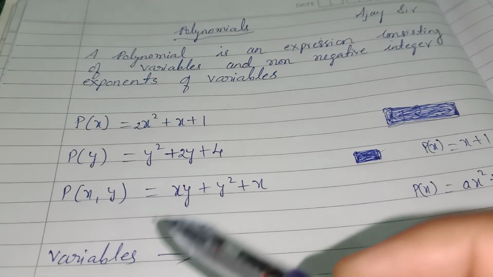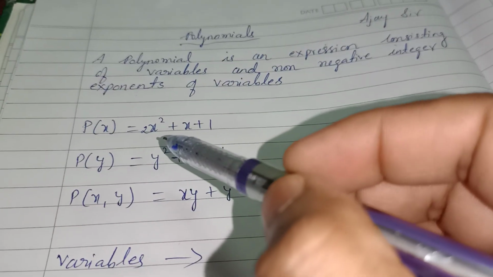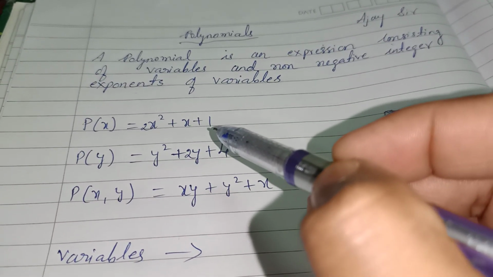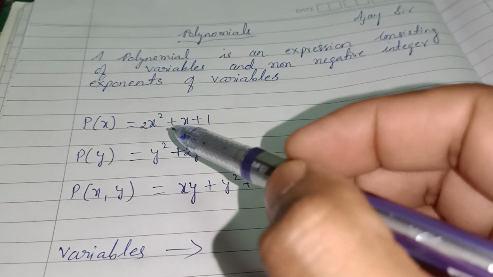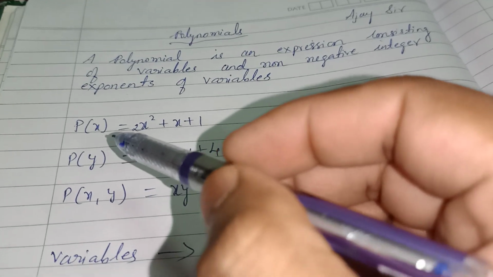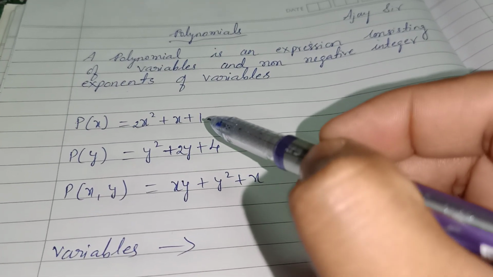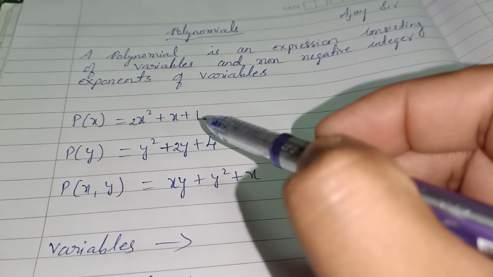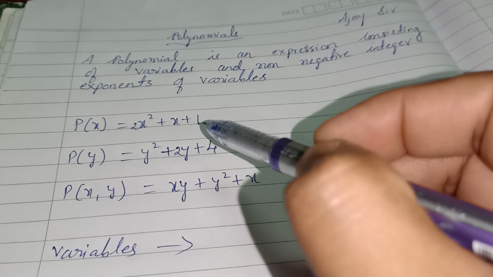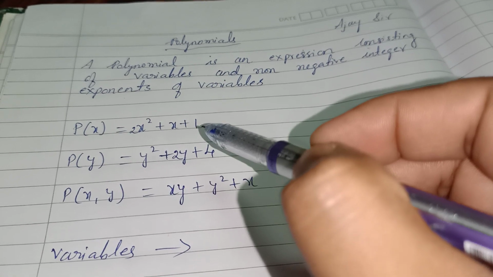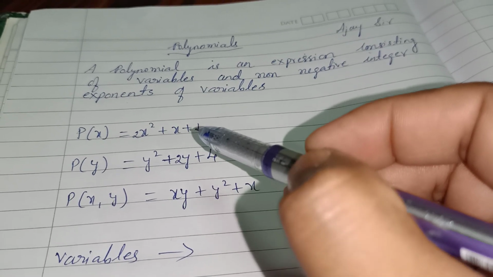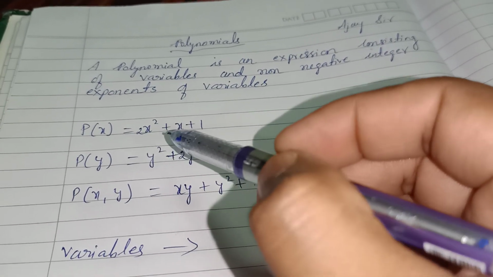So what is a variable? For example, p of x is equal to 2x square plus x plus 1. Here, x is called a variable. Why is x called a variable? Because x can take any value. What about 1? It is called a constant. 1 has its own number. It can't change. So 1 is called a constant, whereas x is called a variable. It can take any value.